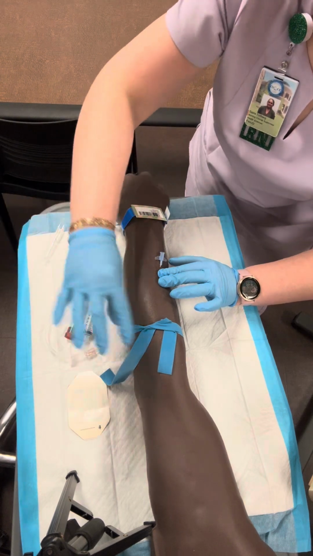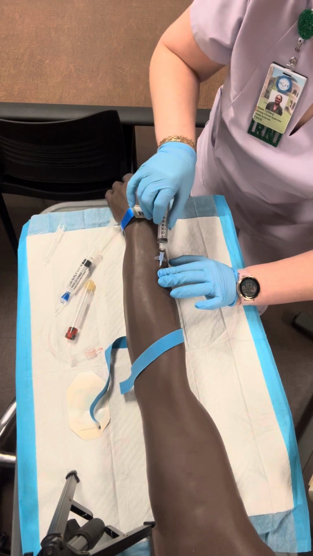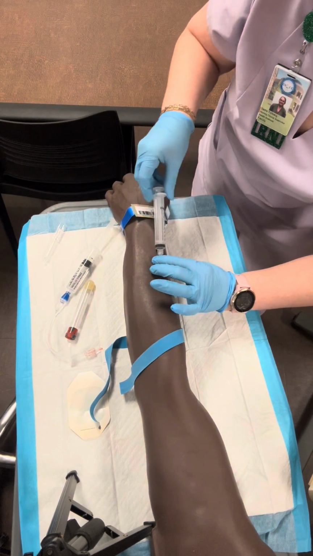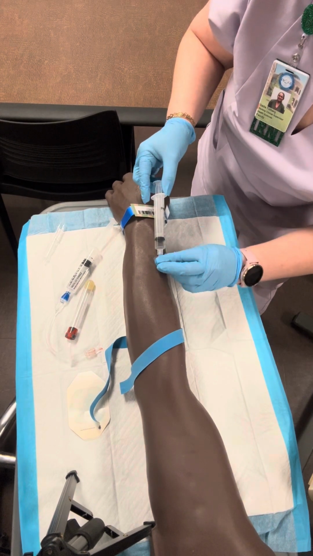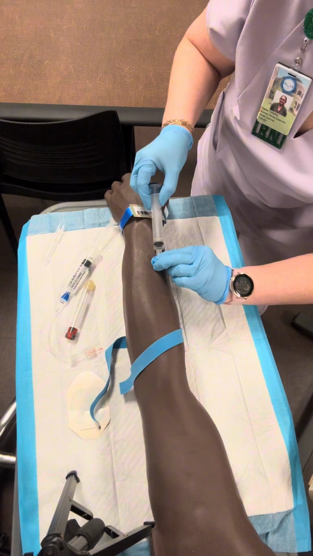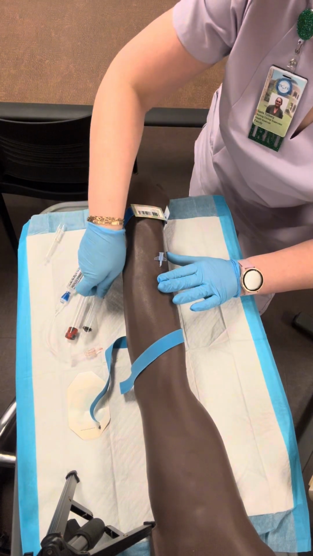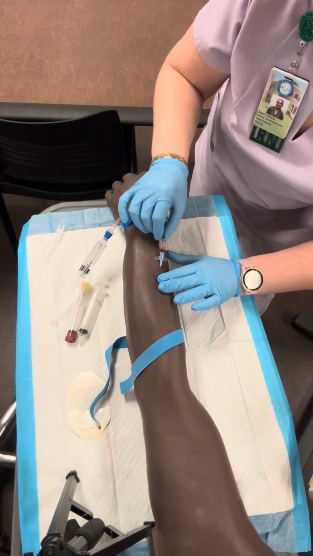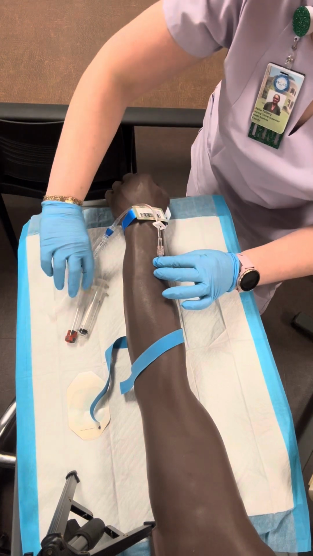Set that off to the side, let go of that tourniquet, grab hold of my syringe, set it on, twist, twist, twist, pull back. All right, I have the appropriate amount of blood. Going to loosen it up, hold pressure, set that off to the side, grab my extension tubing, attach that on.